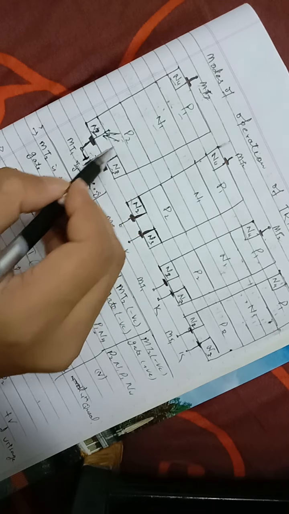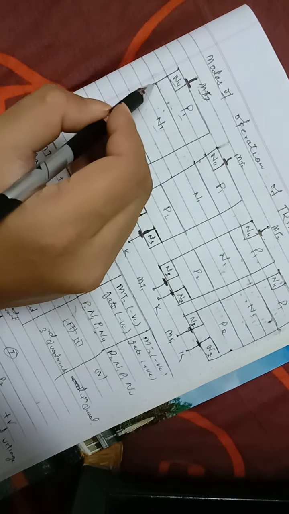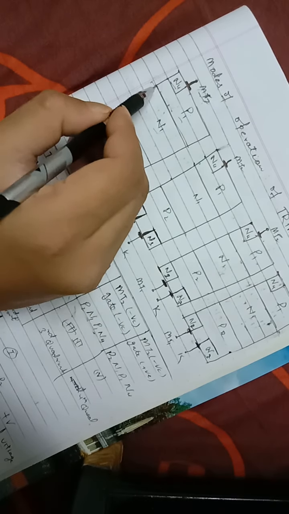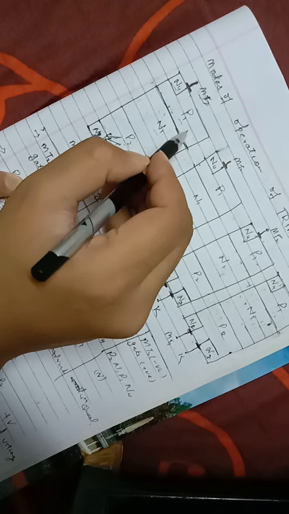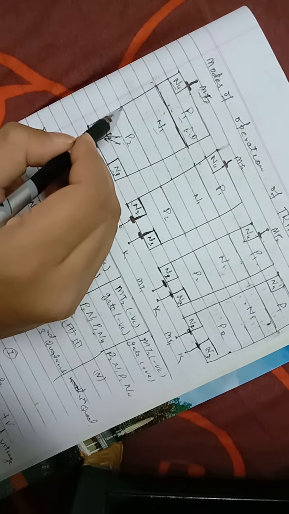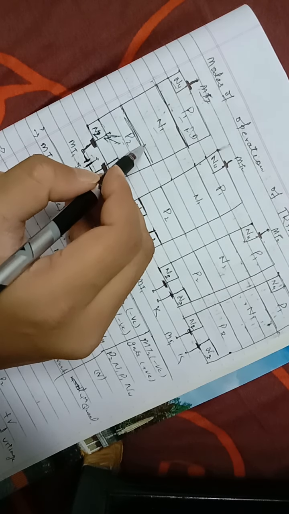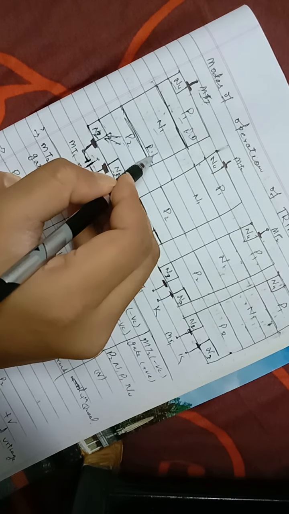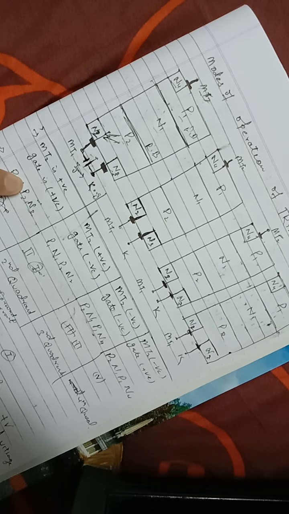Because MT2 is positive, the P1N1 junction will become forward biased and the N1P2 junction will become reverse biased.